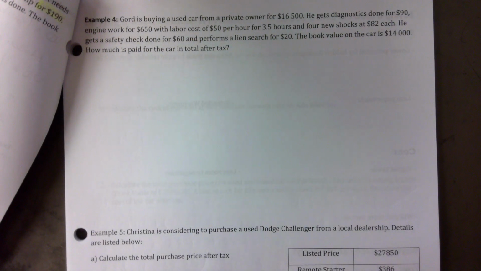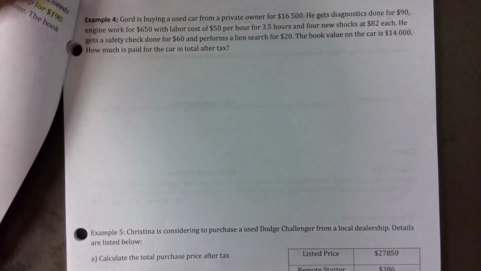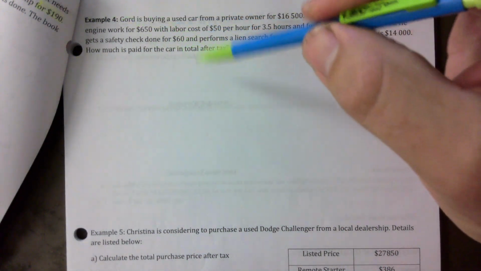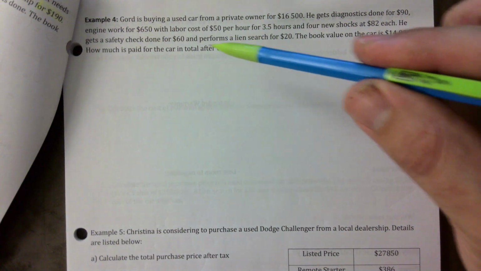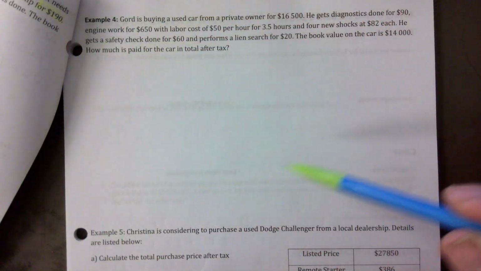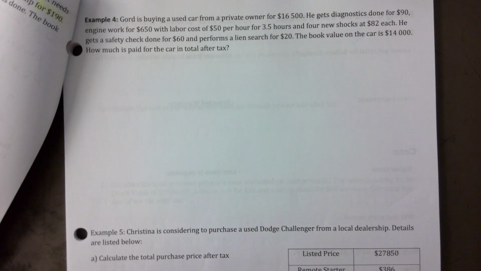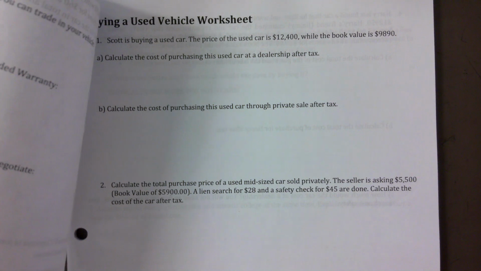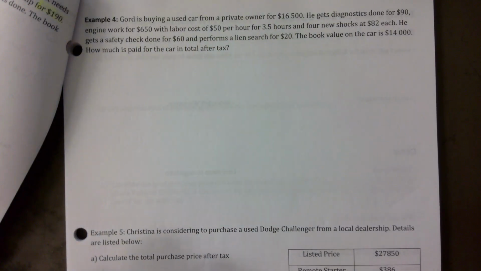I'm going to ask you to do one before I continue. Can you try example 4 here? Just this one right here. This is on page 18. You know what? That one has parts and labor. I don't know if you're ready for that.